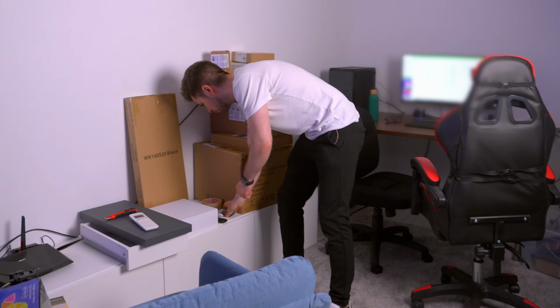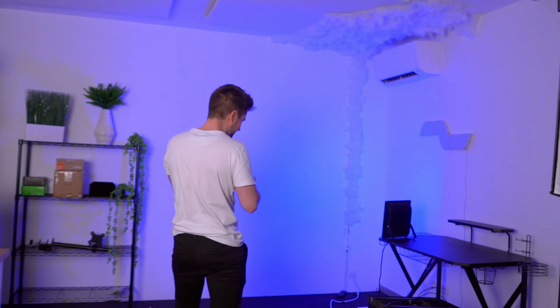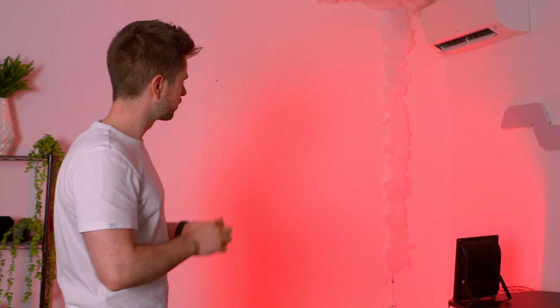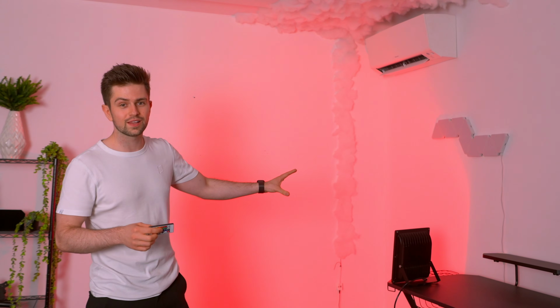I think I have one of the remotes here. Okay, I hope the batteries still work. Let's try to make it red. There we go. So as I said, you can change it to the color of your branding or just to the color you want in your room. An RGB floodlight is an amazing addition to any setup or any room.